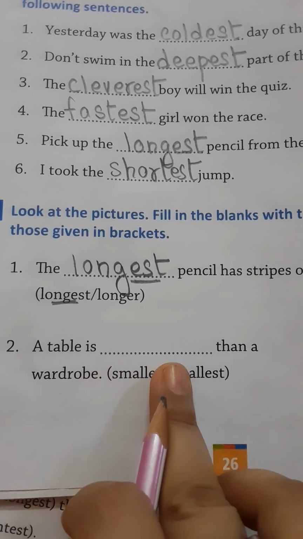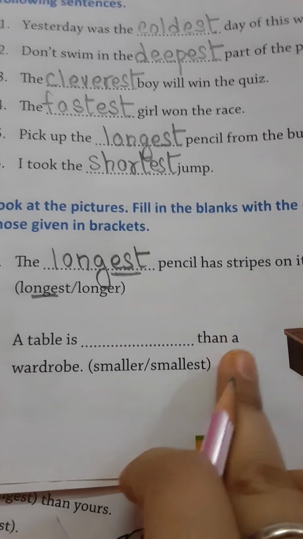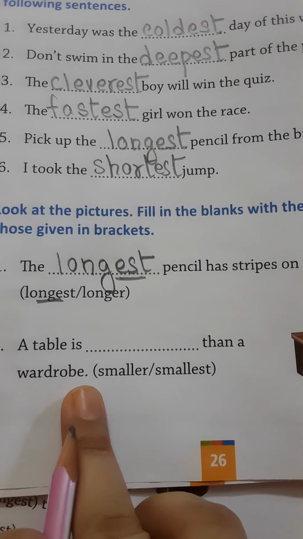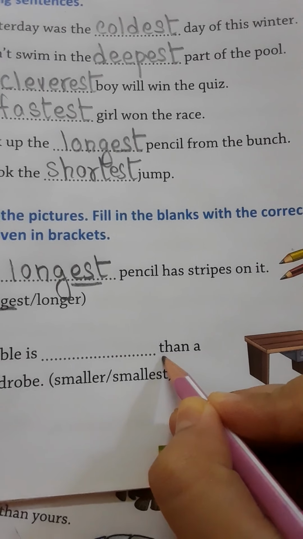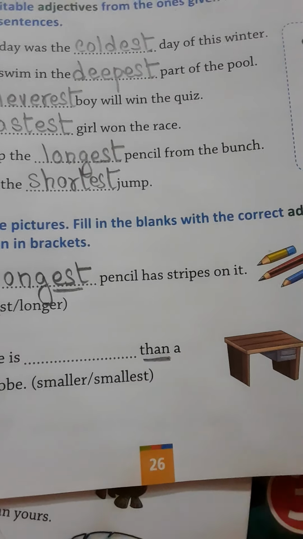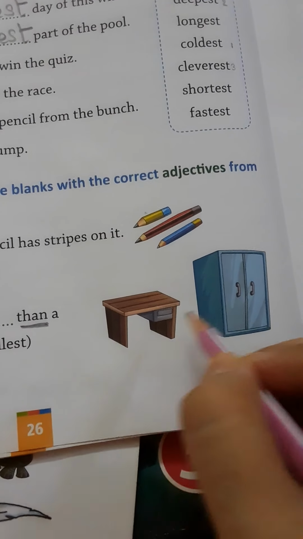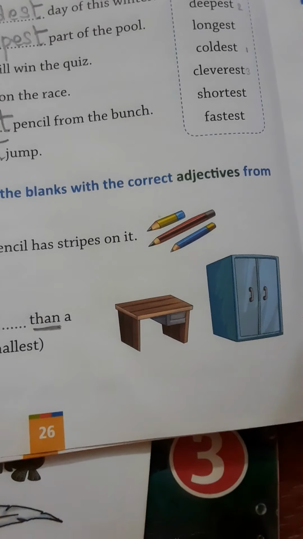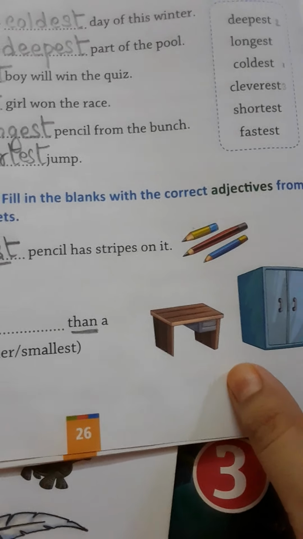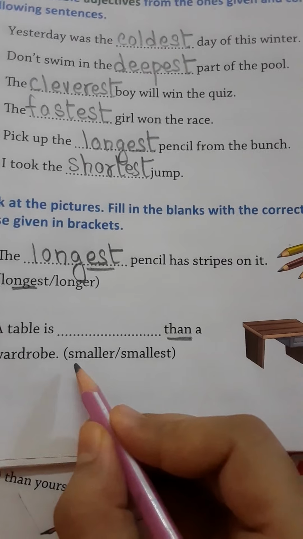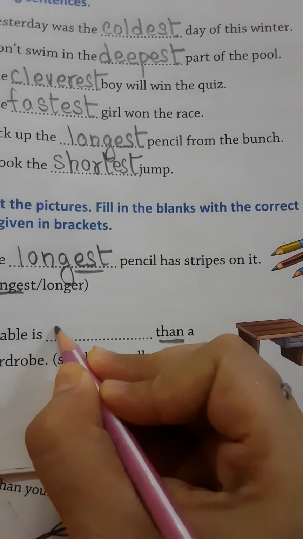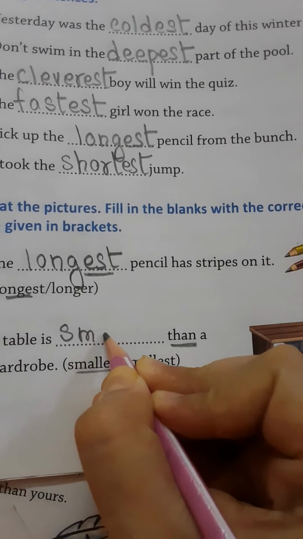Next, table is dash than a wardrobe. Now, as I have said, if you find than, that means we are comparing between 2 things, right? So we will use the comparative form of the adjective. So which one is the comparative form? Smaller. So we will write here smaller.